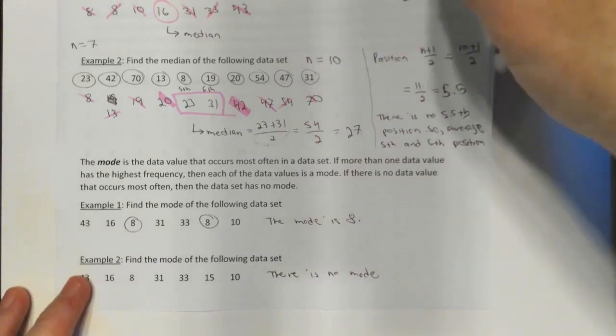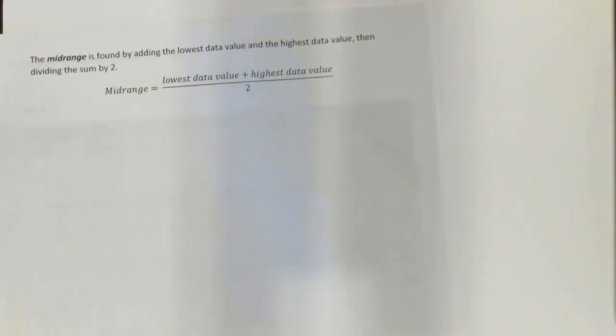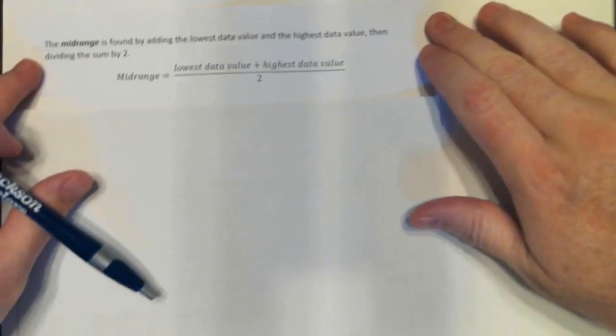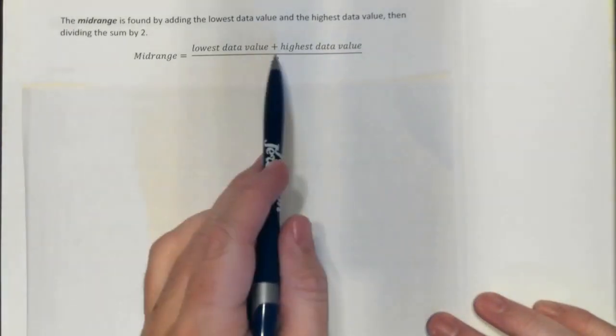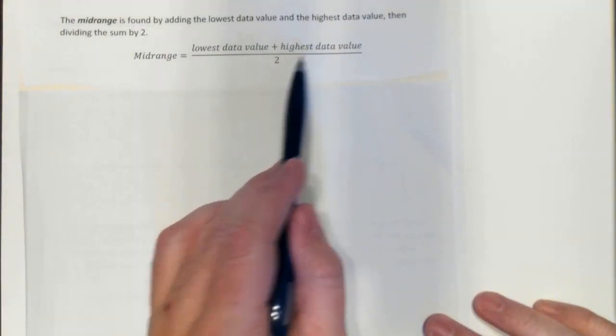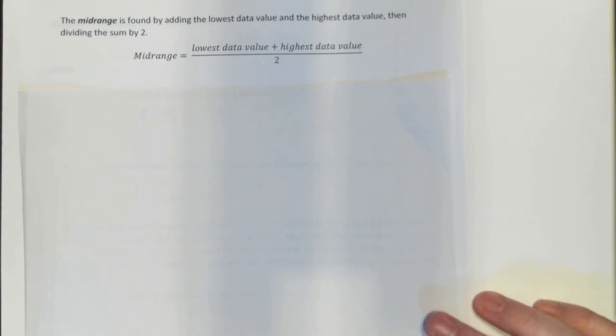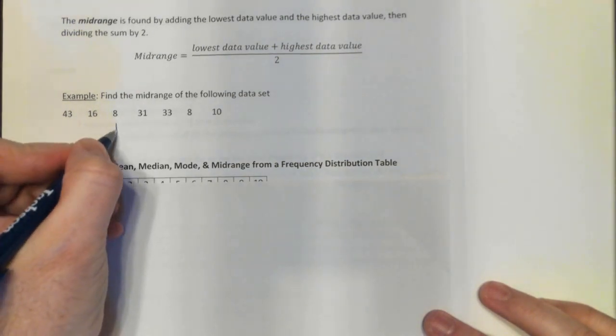Oh, and then we got mid-range. Do that one next. The mid-range is a simple little equation. You take the lowest data value when you put these in order smallest to largest, plus the highest data value, divided by 2. So you're finding the average of the smallest number and the biggest number.